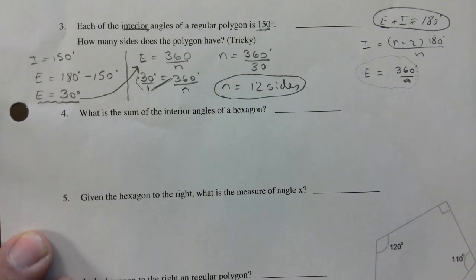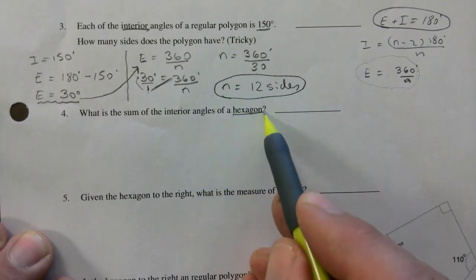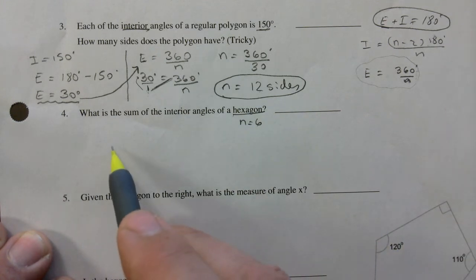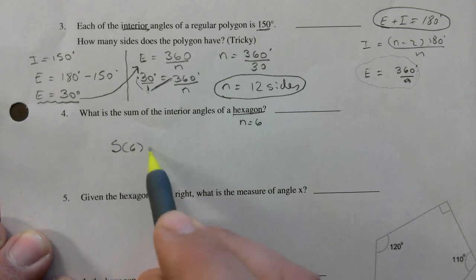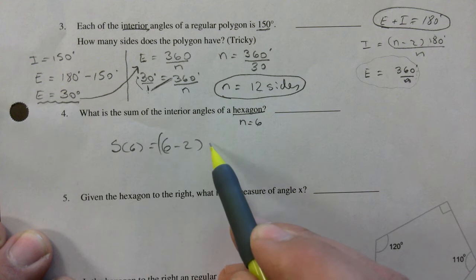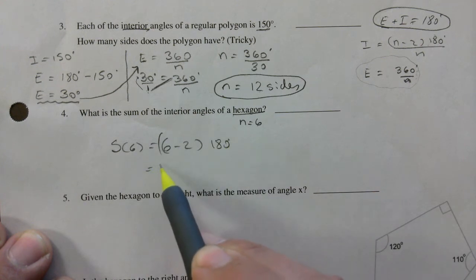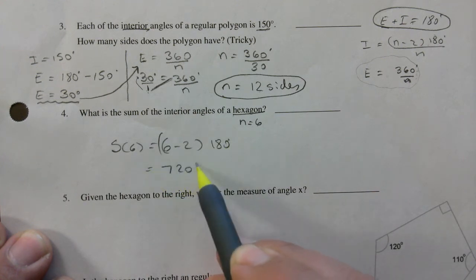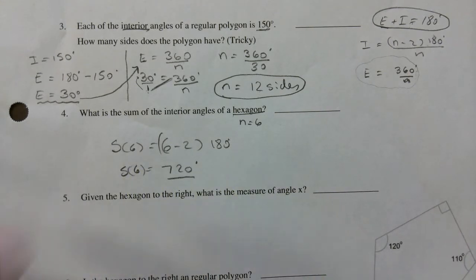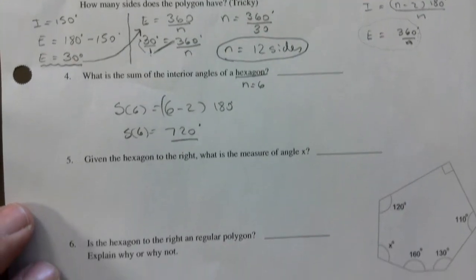Okay, what's the sum of the interior angles of a hexagon? That one you should have known, right? 6, n is equal to 6. So sum of 6 is just 6 minus 2 times 180, and that's 720 degrees. Okay. Sum of a 6-sided polygon, regardless if it's regular or irregular, it is going to be 720. And the reason I'm saying that is because it's going to come in handy later.